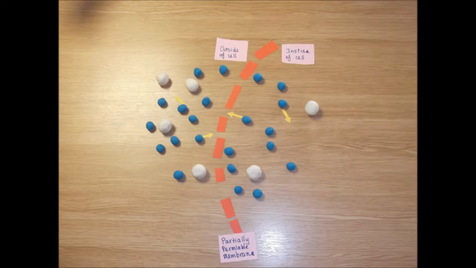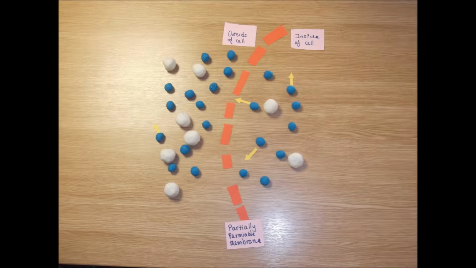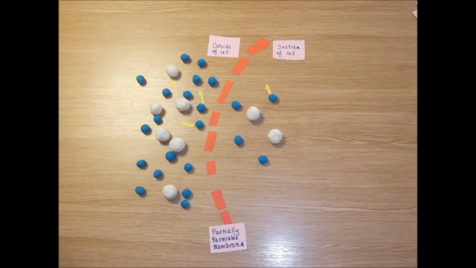Adding more glucose outside the cell creates a lower water concentration than inside the cell. More water will now move outside the cell than inside, creating a net movement of water to the outside of the cell. This movement will continue until the water concentration is the same both inside and outside the cell.